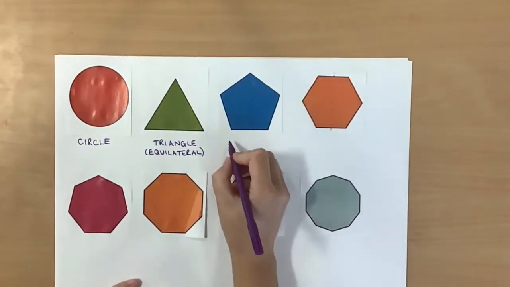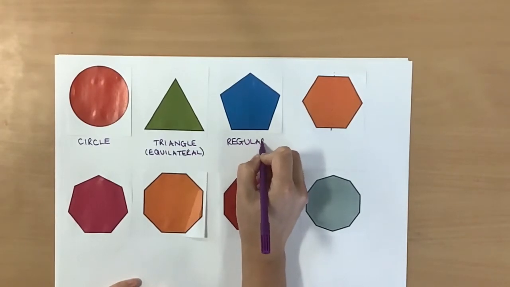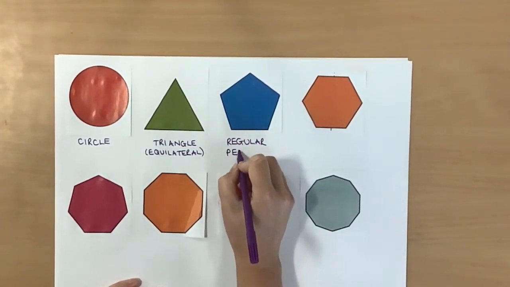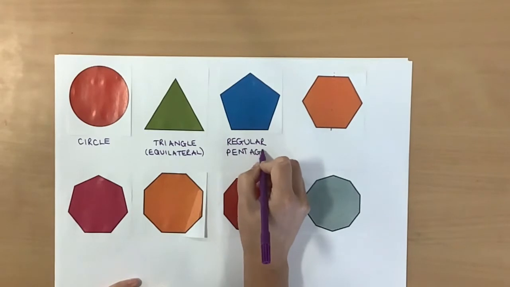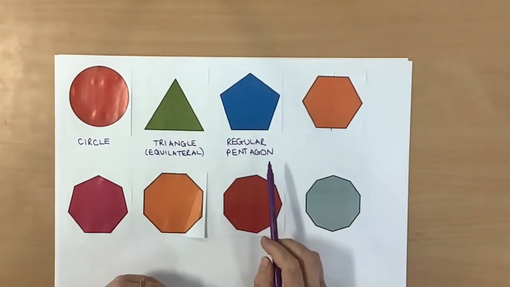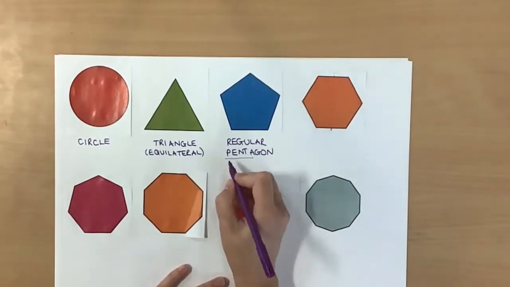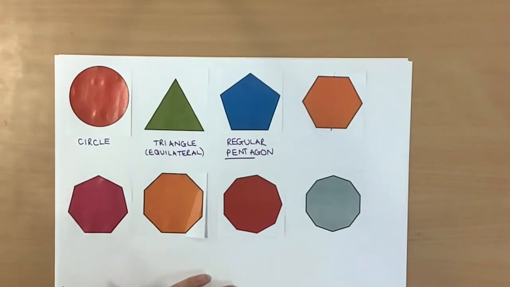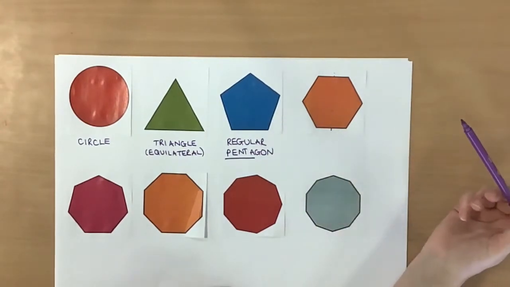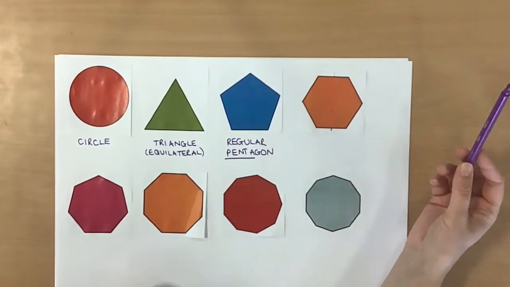This is a regular pentagon. Now, we use root words that come from Latin or Greek to help us remember how many sides each shape has. So penta comes from 5, and a pentagon is a 5-sided shape. This particular one is a regular pentagon. It's really important that you realise that not every pentagon looks like that, and we'll look at some more in a minute.